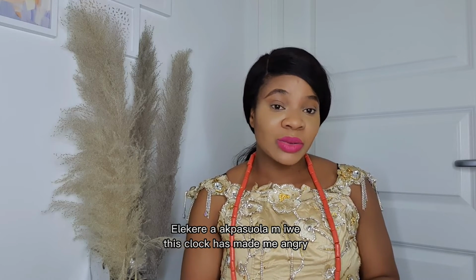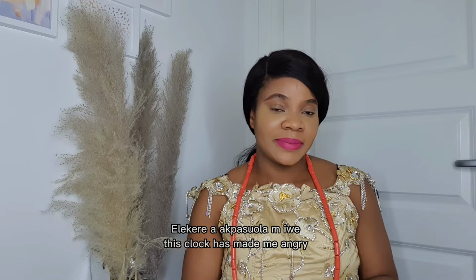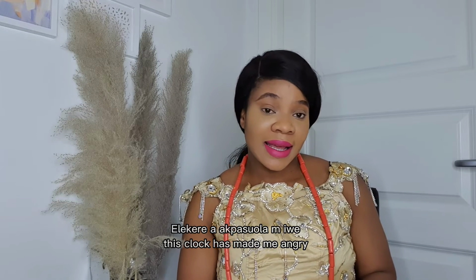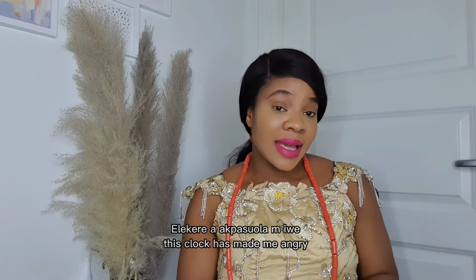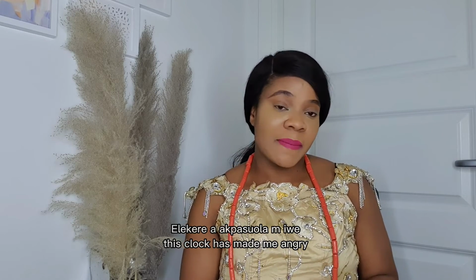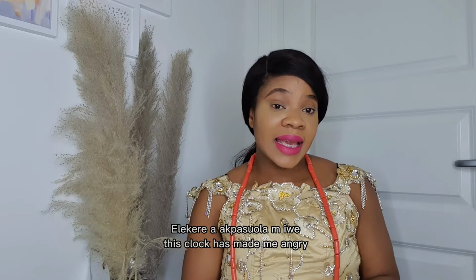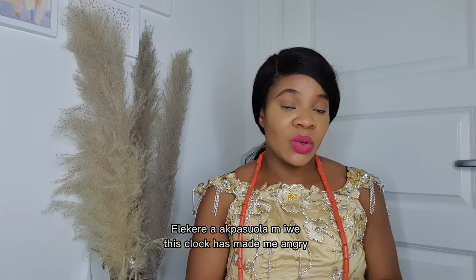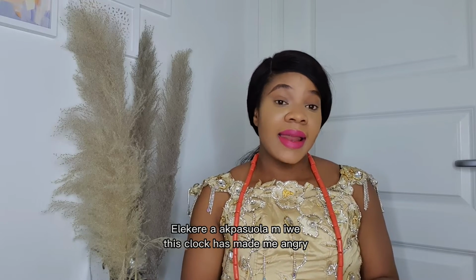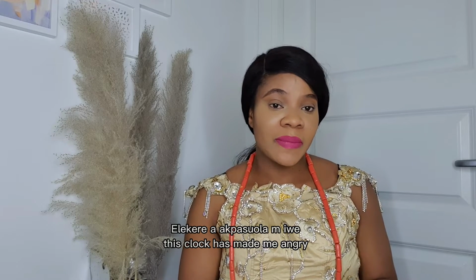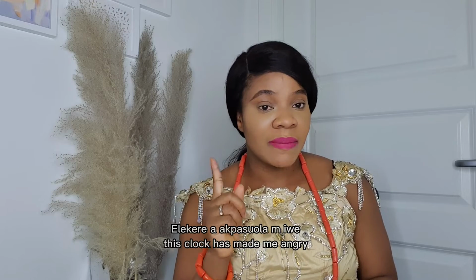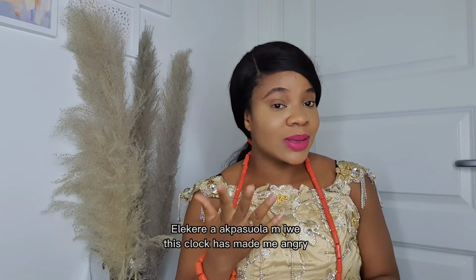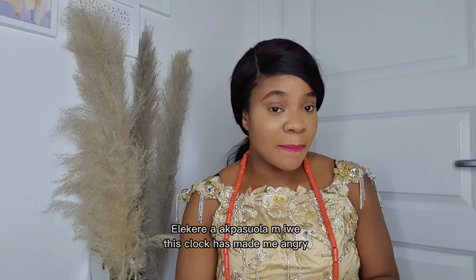Elekere akpasuola m iwe. Elekere akpasuola m iwe. Elekere akpasuola m iwe. This clock has annoyed me.